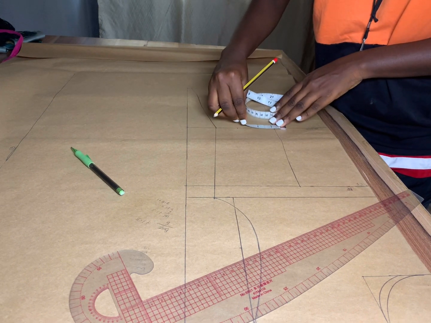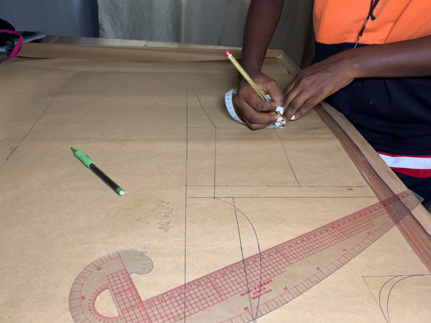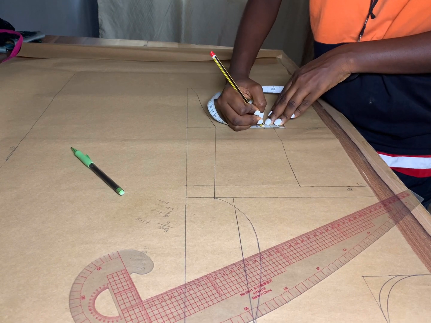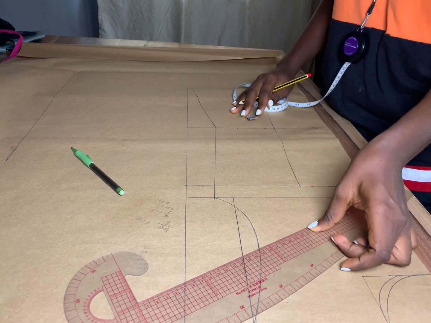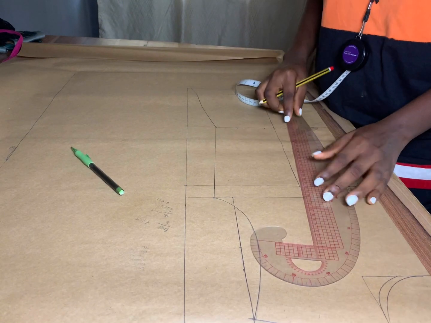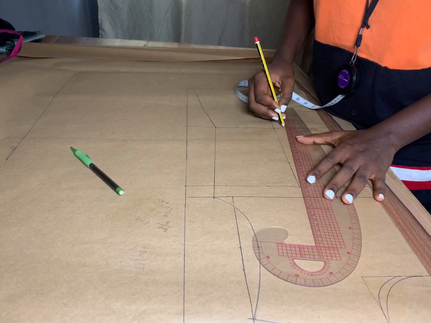So now let's mark our dart legs. I added 1.5 inches, right? Dividing that into 2 gives me 3/4. That's 0.75 inches. So there's something called the designer's dart.